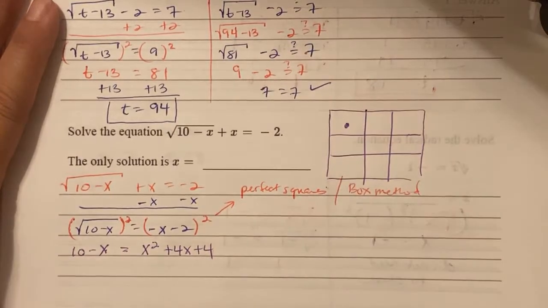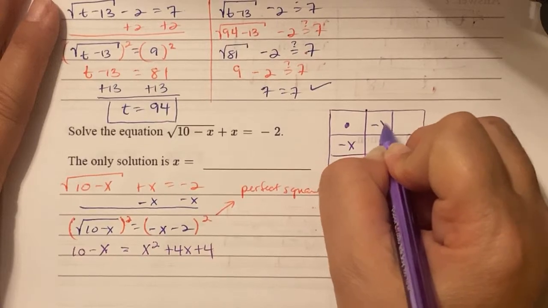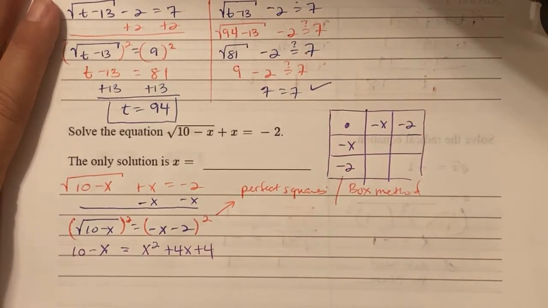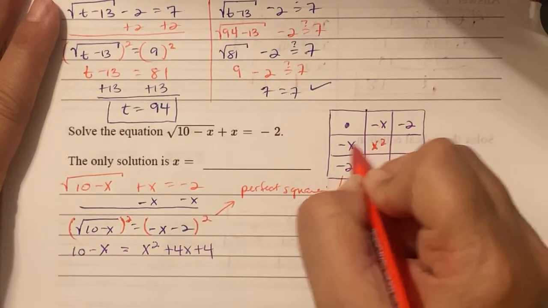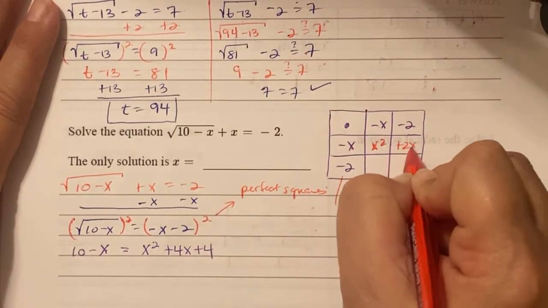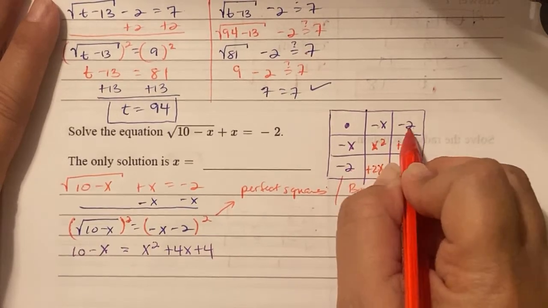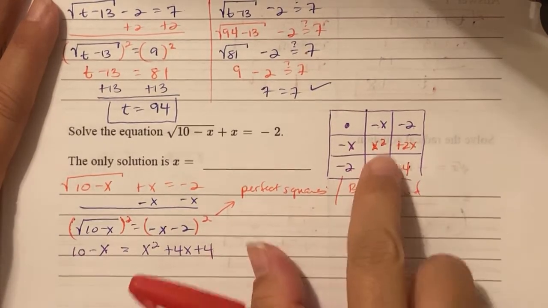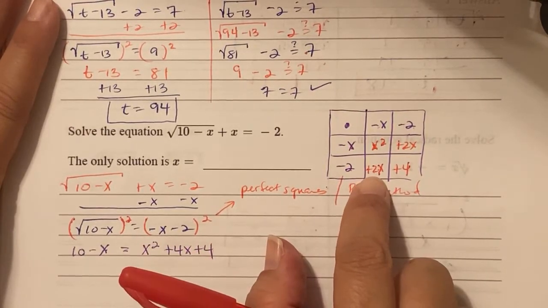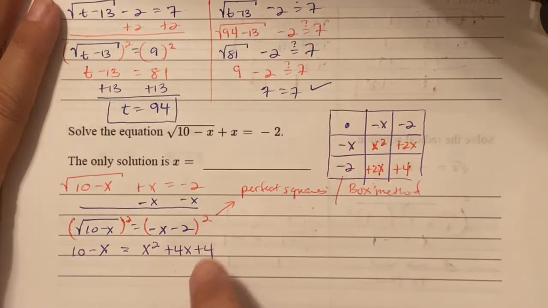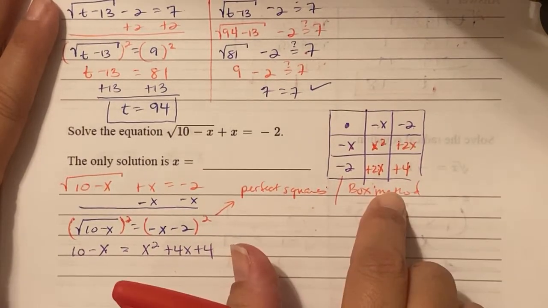Put a multiplication dot in the left corner. Write negative x, negative 2. Again, negative x, negative 2. It's repeated. When we do our math here, negative and negative makes it positive x squared. Negative and negative, positive 2x. Negative and negative, positive 2x again. Negative and negative, positive 4. X squared, we have x squared. 2x plus an additional 2x is 4x. Positive 4, positive 4. So either do the expansion rule, or you can use the box to give us that answer.